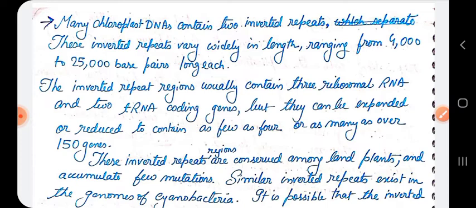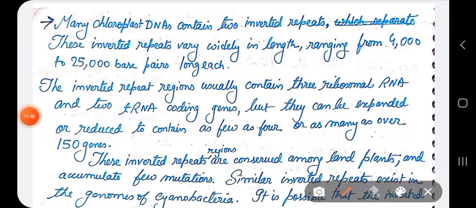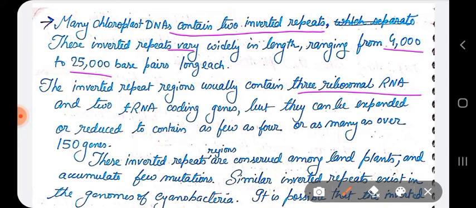So most chloroplast DNA contains 2 inverted repeats, and the length of these inverted repeats varies from 4,000 base pairs to 25,000 base pairs. So it varies. It is not similar in size, and within these inverted repeats, it contains regions that code for 3 ribosomal RNA and 2 different tRNA coding genes.